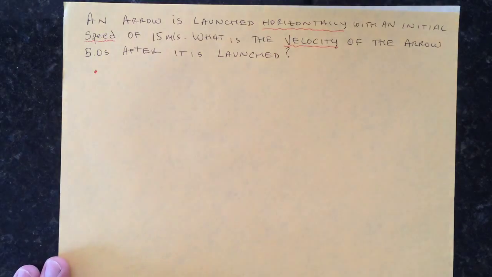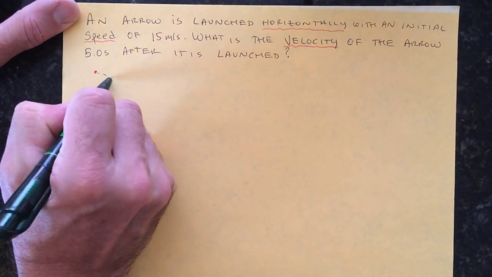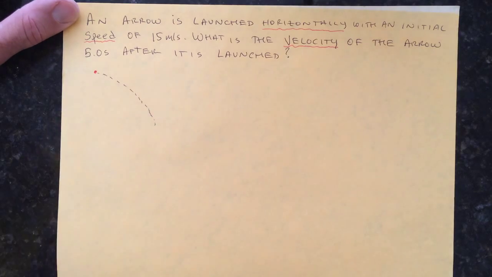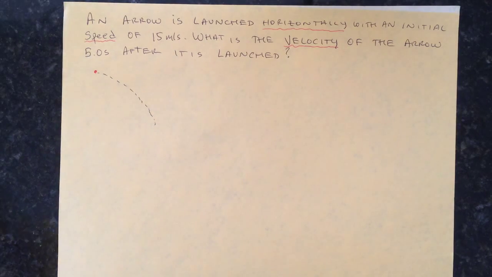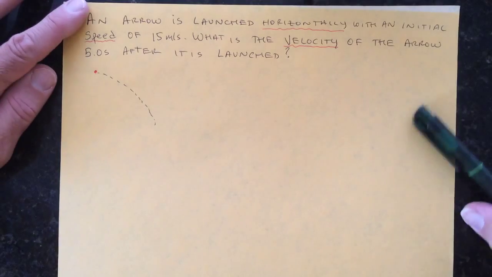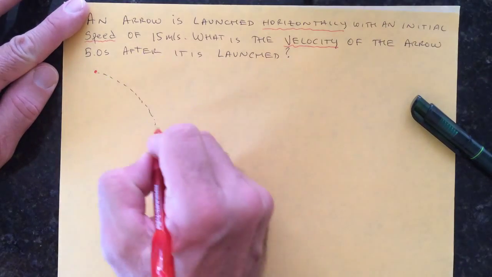So let's say that the arrow starts right there. And the arrow is going to follow a parabolic path. So we know that generally that is going to be the path right there. Now we don't know from where the arrow is launched. It's not given, so it's probably not important. All that is important is that the arrow arrives somewhere along this arc.